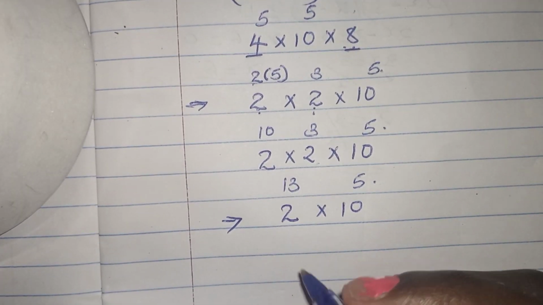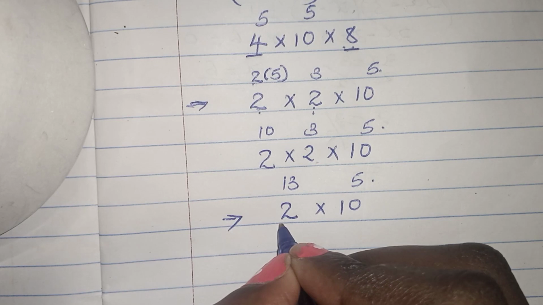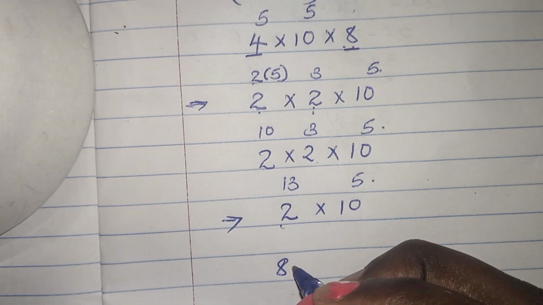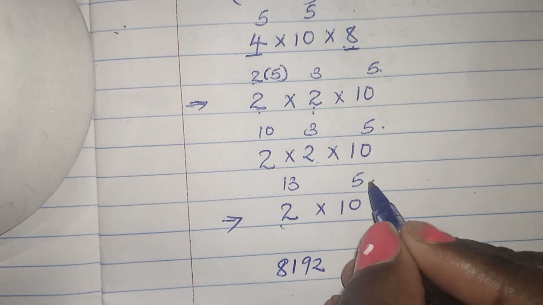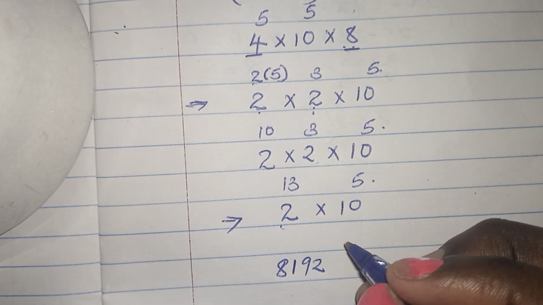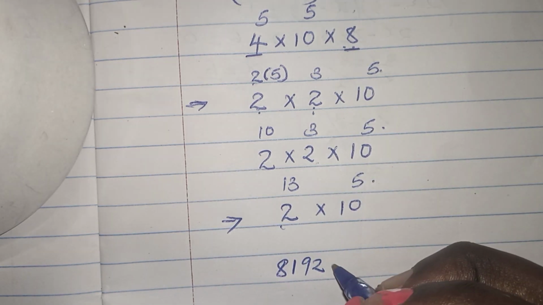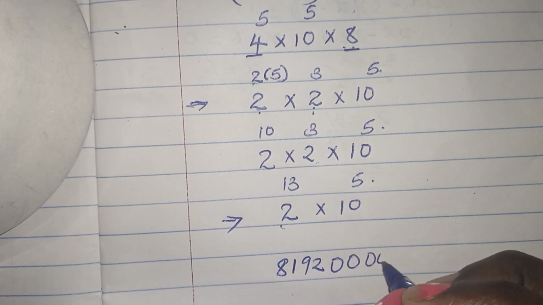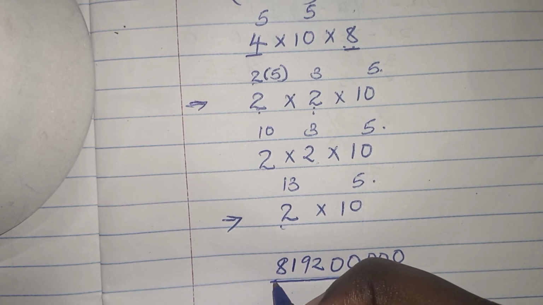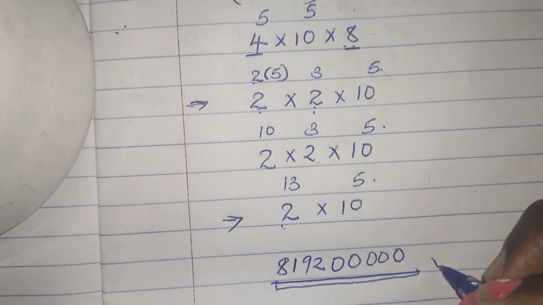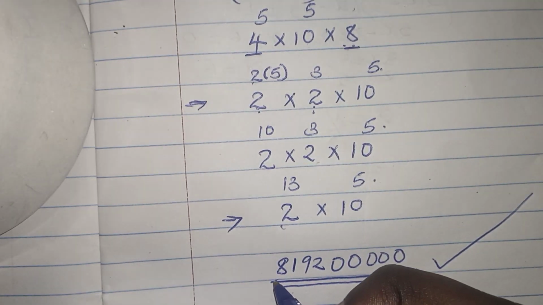Okay, wow. So 2 to the power of 13 is 8192. 10 to the power of 5 is 100,000, so we can write 1, 2, 3, 4, 5 zeros: 100,000. So this is our answer. This is the solution.